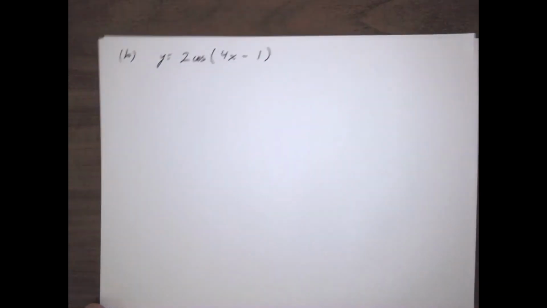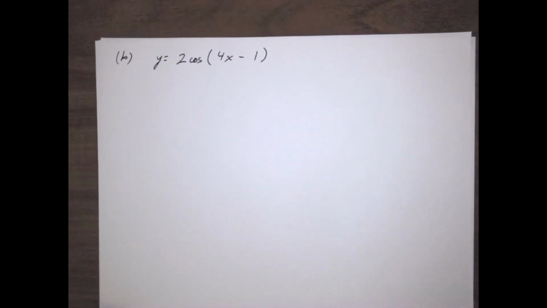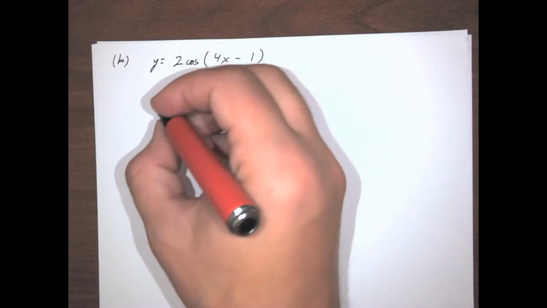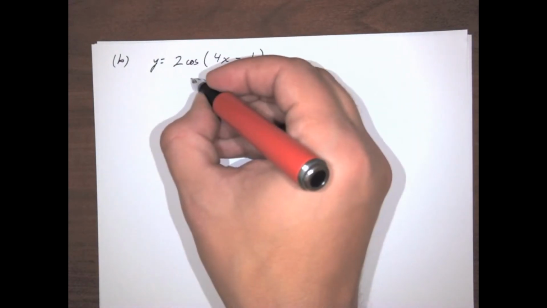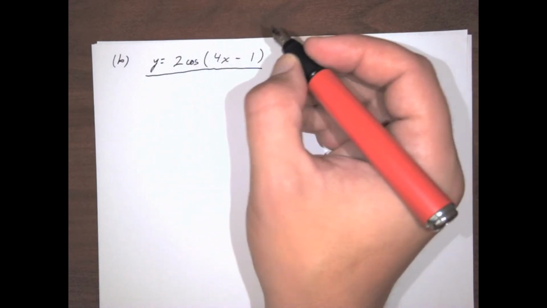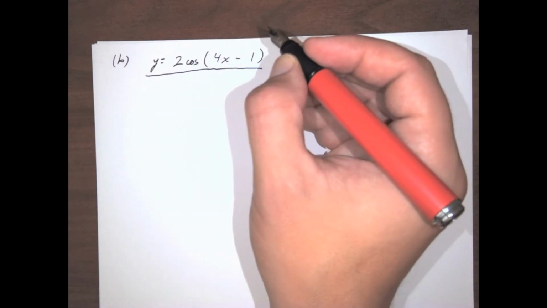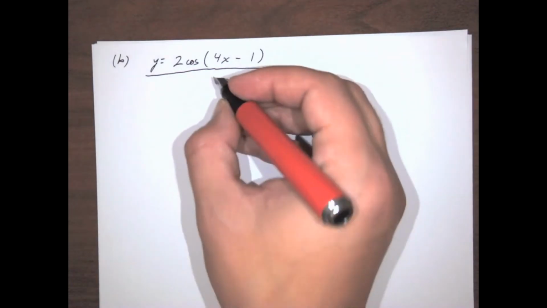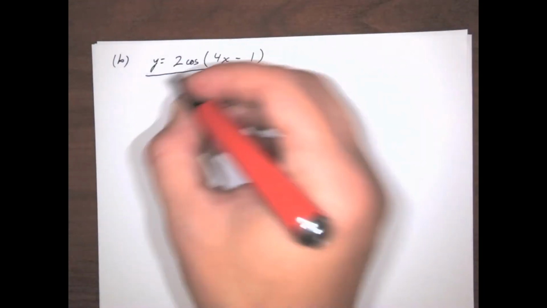And I won't bother with a midline here. So 2 times cosine 4x minus 1. So this is not different just because it's cosine. We just know that cosine has a different starting behavior. Other than that, our approach is completely the same.